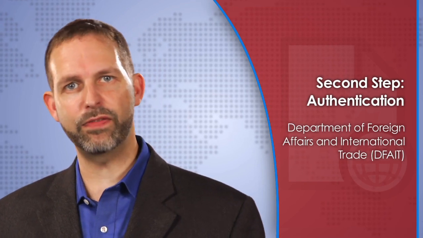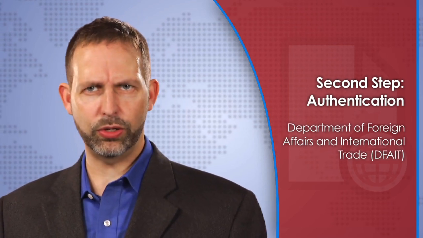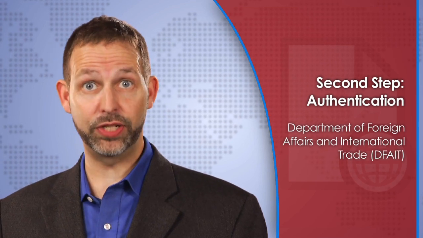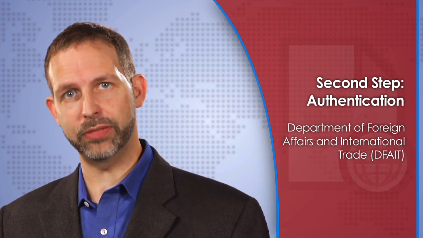Notarization is the first step in the Canadian apostille process. Notarization involves having a notary or lawyer witness the signatures on a document. They will put their signed notary seal on the document, certifying that the signature is legitimate. After your document has been notarized, the second step is to have it authenticated at the Department of Foreign Affairs and International Trade in Ottawa, otherwise known as DFAIT. DFAIT will check that the notary or lawyer who notarized the document is currently in good standing and will then attach a certificate of authentication to your document.